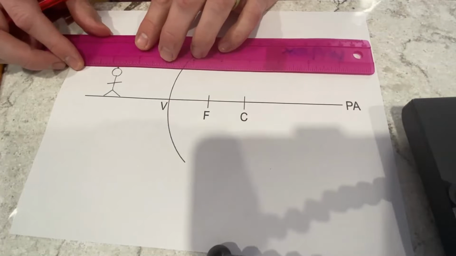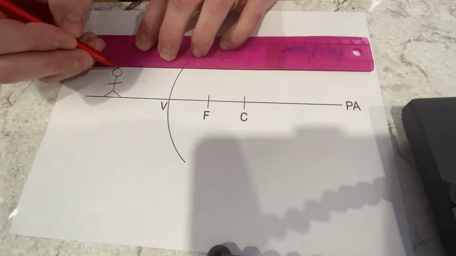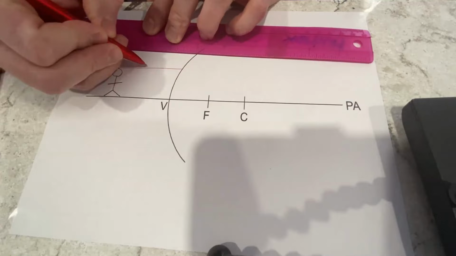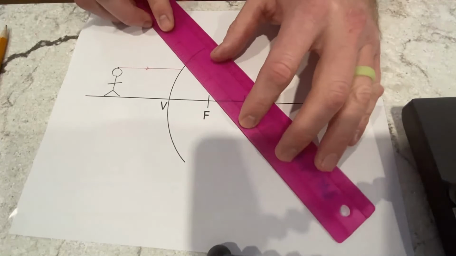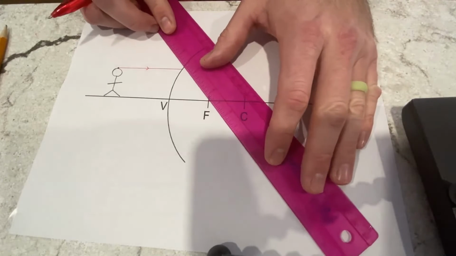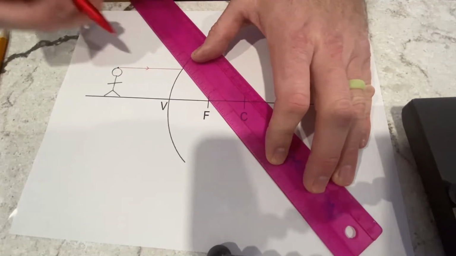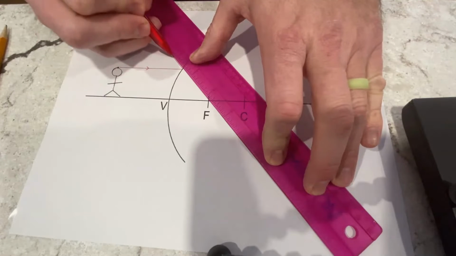All right, so our first ray is going to come in parallel to the principal axis. And as always, drawing in our arrows to indicate the direction the light ray is traveling. When it comes in parallel, it's going to bounce off like this.